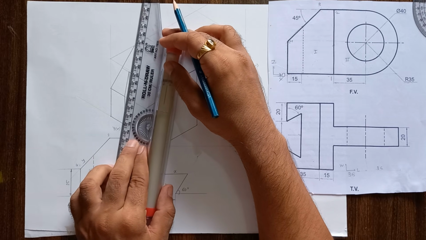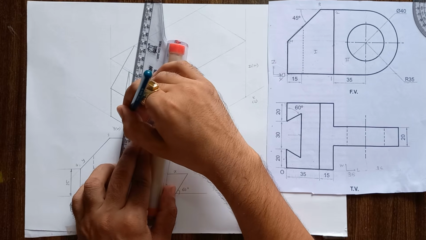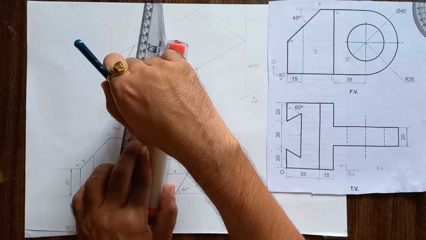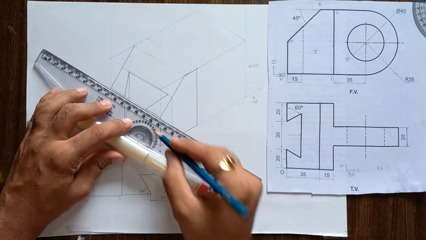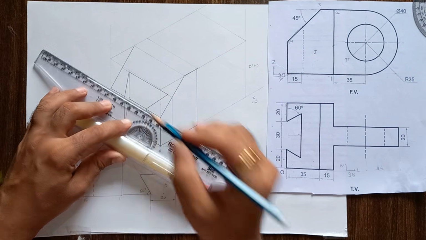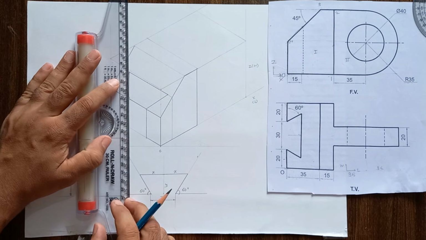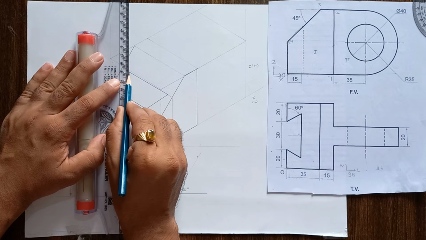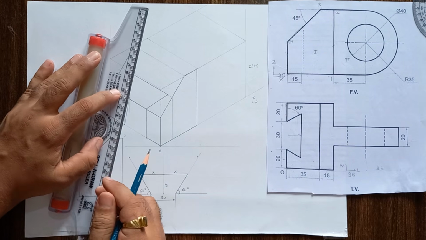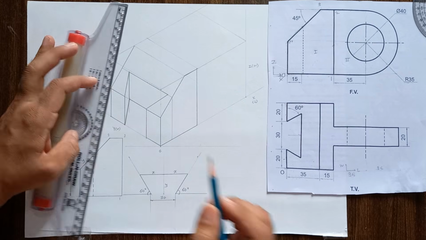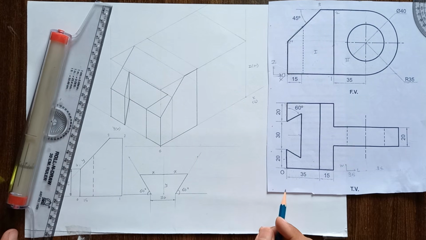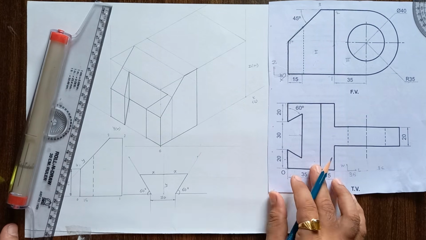So adjust a ruler along this line and draw this line. By using this, we can show the depth of that Z shape profile. This is the depth of that Z shape profile.